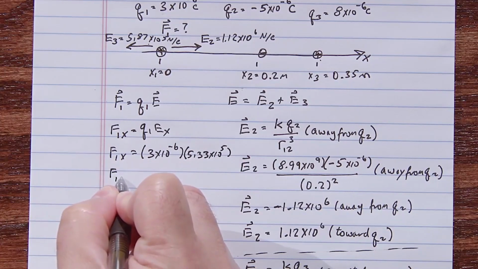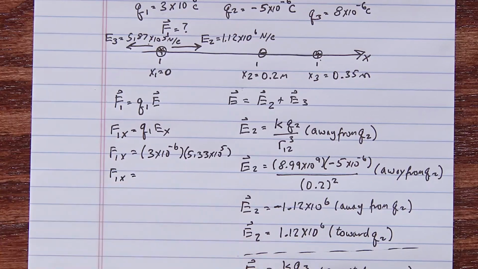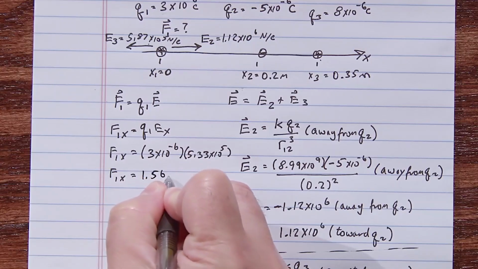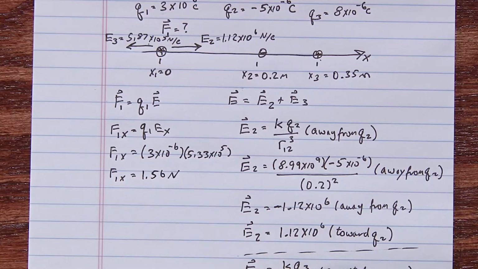So the force on charge 1 in the x direction would be 3 times 10 to the minus 6 times 5.33 times 10 to the 5, or 1.56 newtons in the positive x direction.